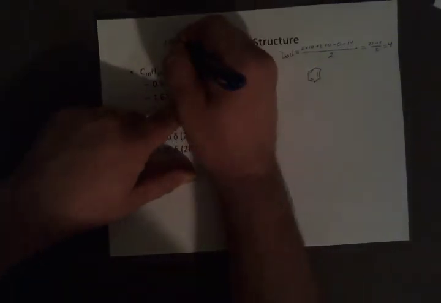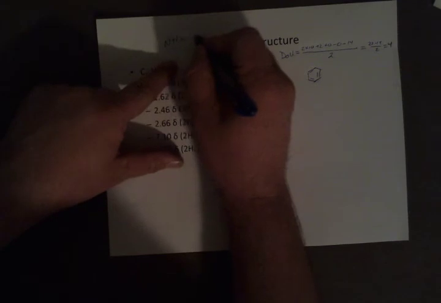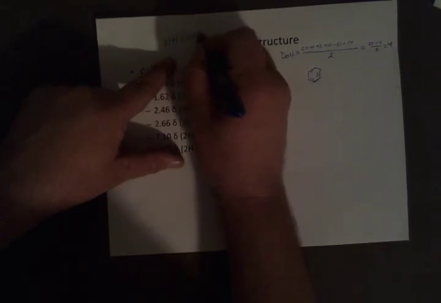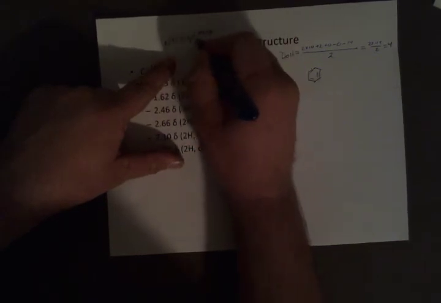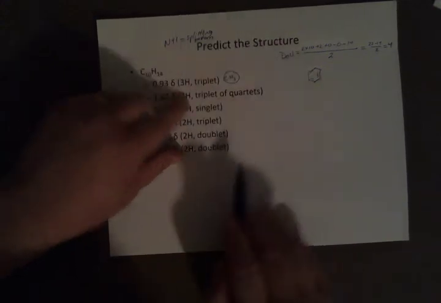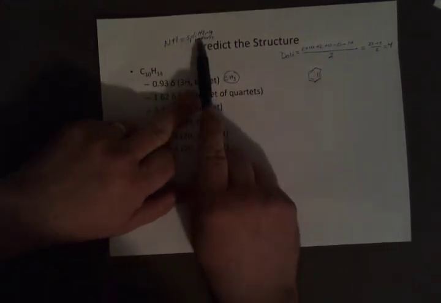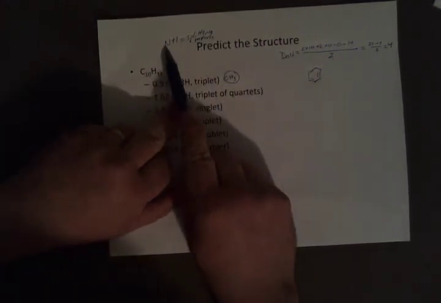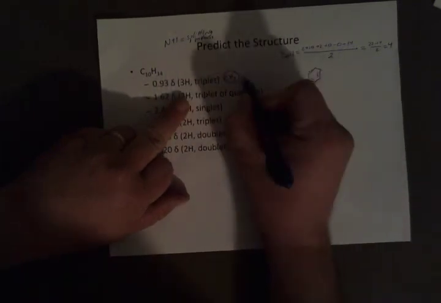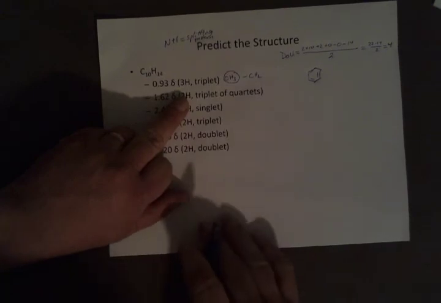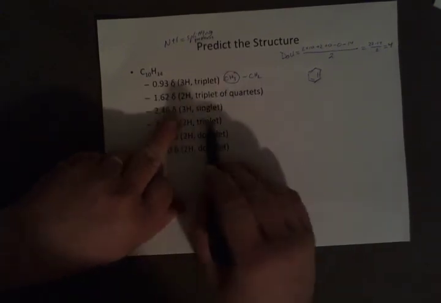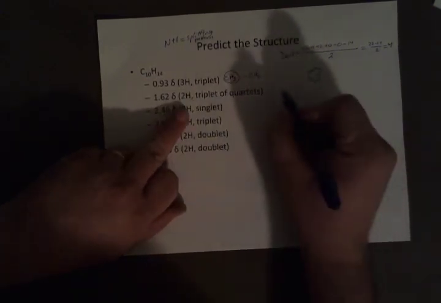Remember the n plus 1 rule? N plus 1 equals the splitting pattern. If it's a triplet, that means 3. So how many neighbors plus 1 equals 3? It must have 2, so CH2.